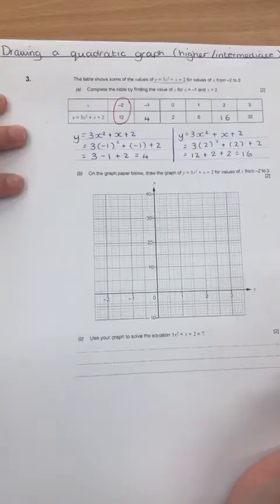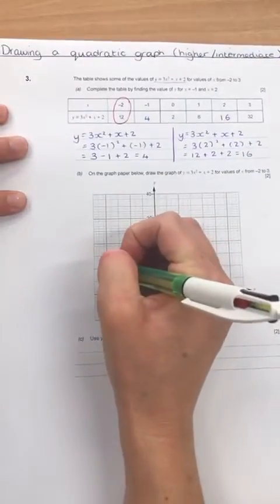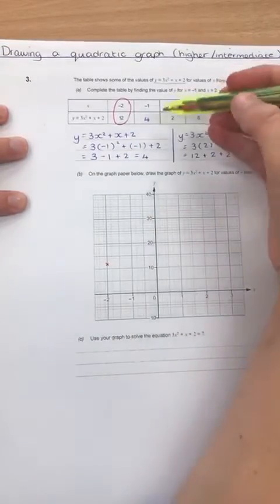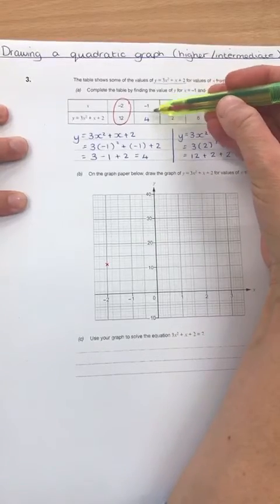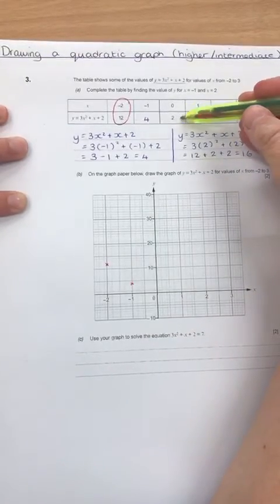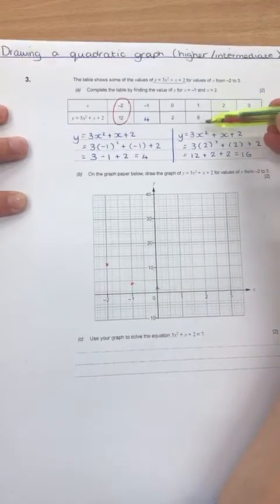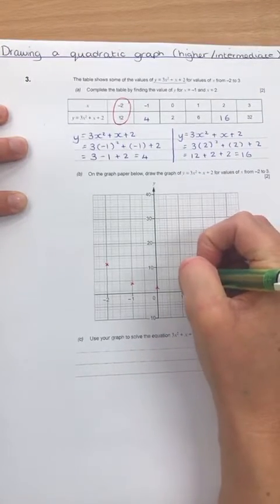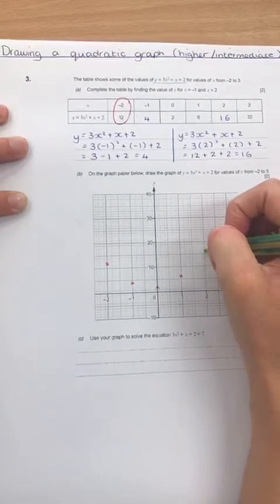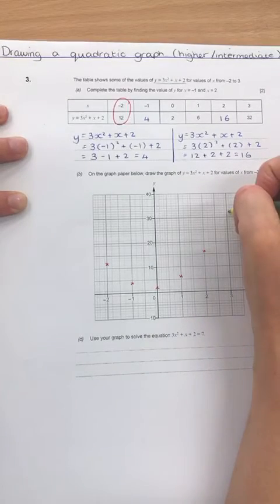So taking each pair of numbers, this value is -2 across and 12 up, which will go there. And then the next coordinate is at -1 and 4. Then moving across, 0 and 2. And then 1 and 6. 2 and 16. And finally 3 and 32.